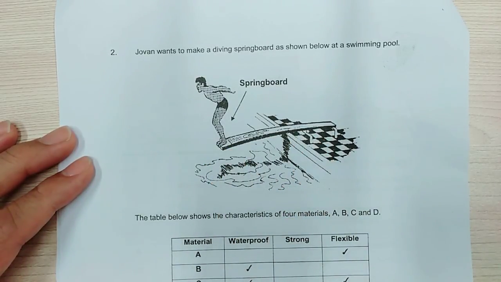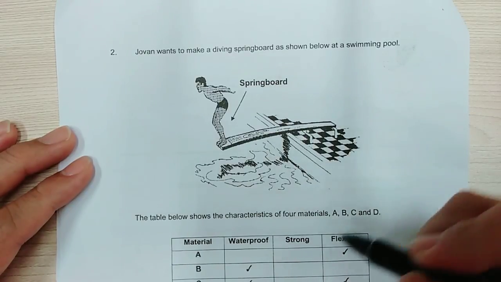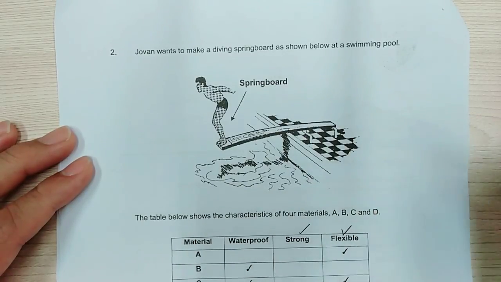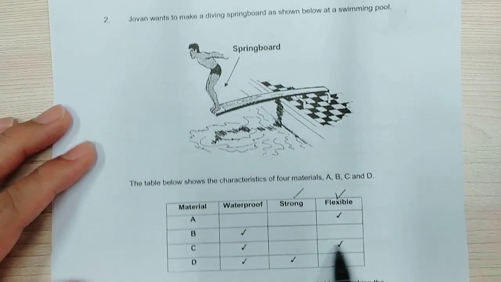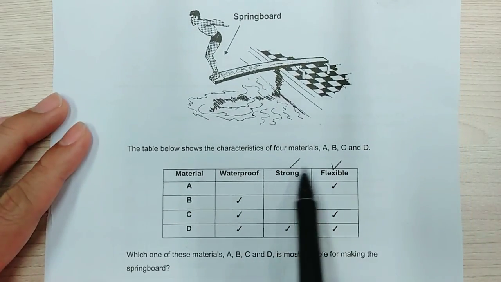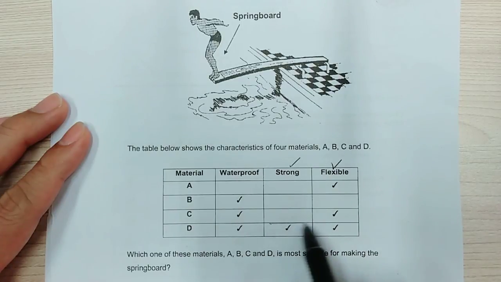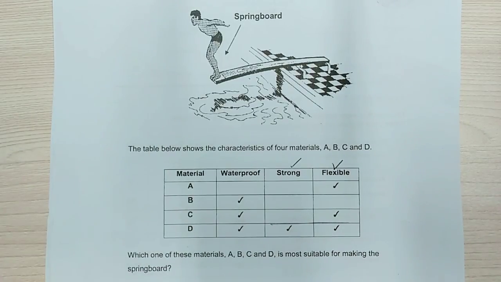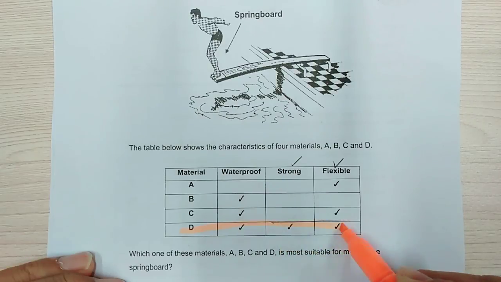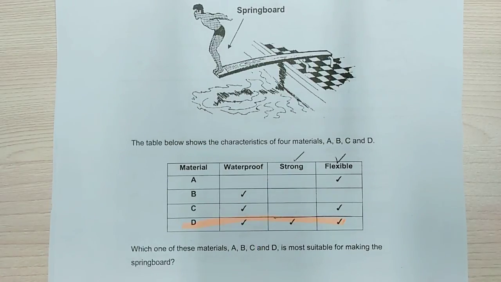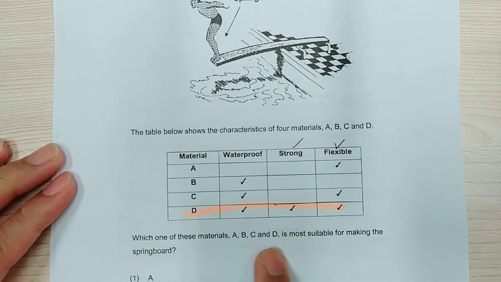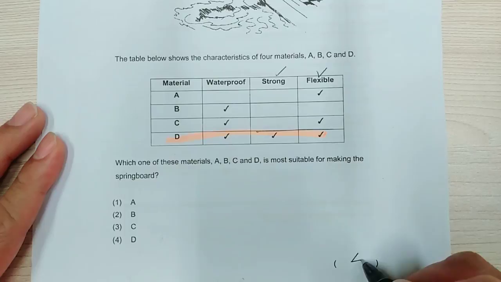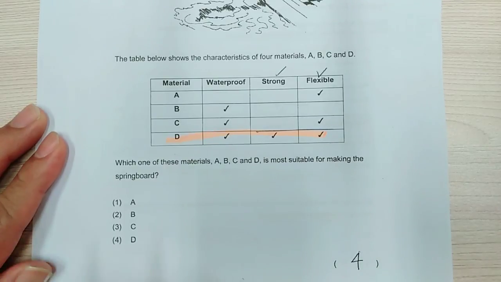The most important thing is not waterproof now, but that it must be strong, it must be flexible. So when I look at the materials, the only material that is both strong and flexible is D. Strong and flexible. And it has an added bonus, it is also waterproof. Now, which of these materials is therefore most suitable? Answer is very clear, it is D. Answer is 4. Now let's go on to the next question.